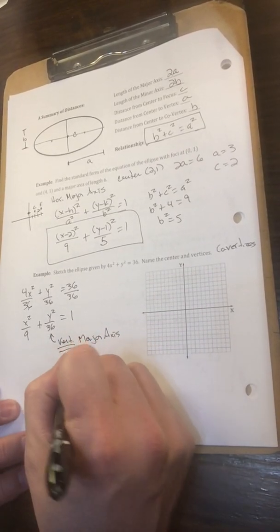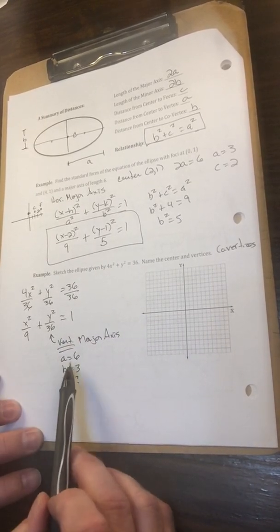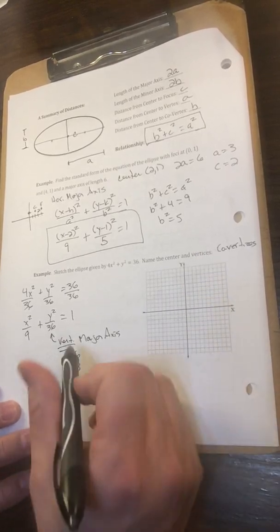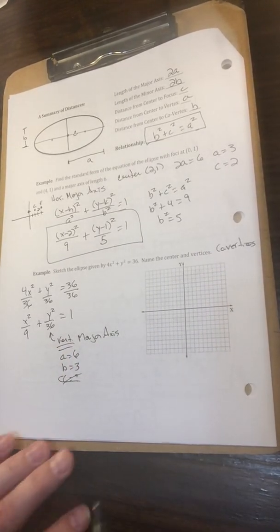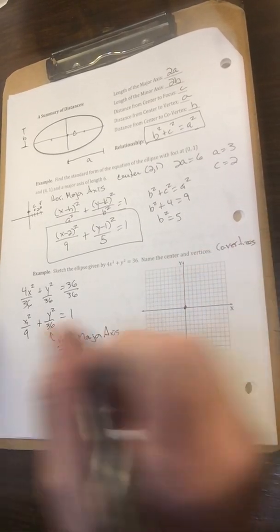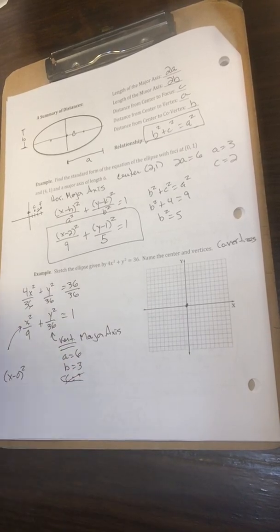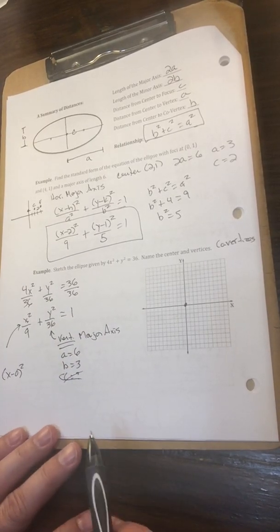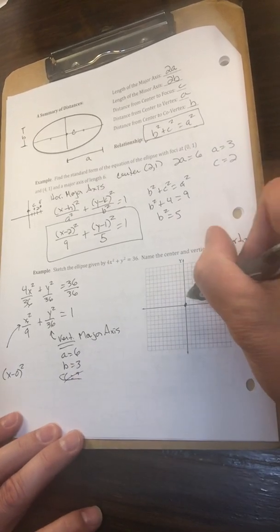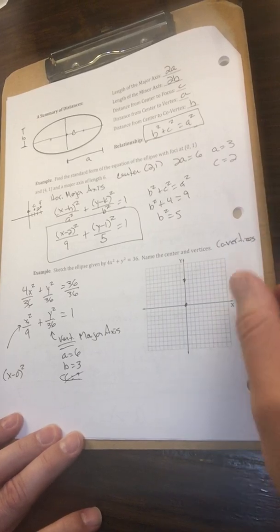Now I don't know what C equals yet, and I'm going to need it because that's the distance from my center to my focus. Oh, it didn't say to find any focus, so I don't even have to deal with C. That's nice. This has got to be a center at 0, 0, because that's like having x minus 0 squared, right? To go up and down to get to a vertex, I got to go up and down 6 units. So 1, 2, 3, 4, 5, 6. And that is the point 0, 6.